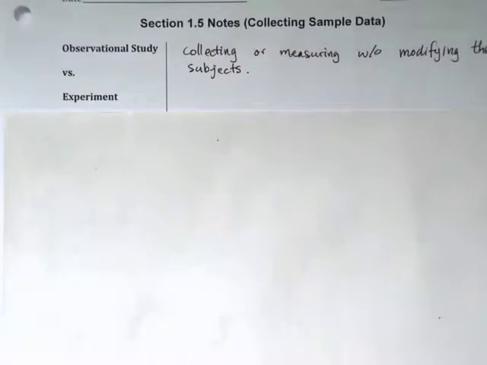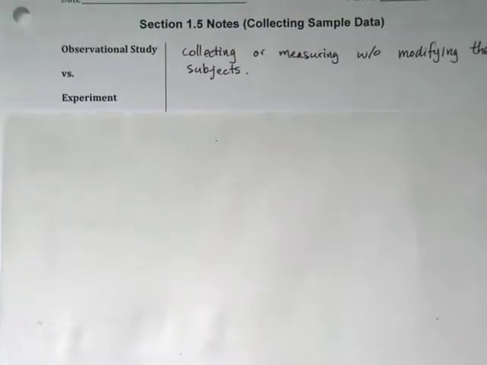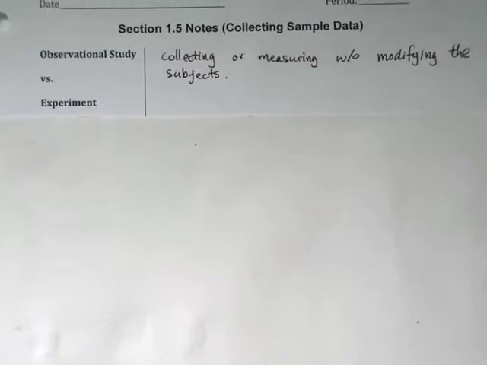We know that there's some intuition about a study and experiment, but in this class we have to give a formal and strict definition to each of these because the definitions are very much important. So, an observational study is when you collect or measure data or information without modifying the subjects.